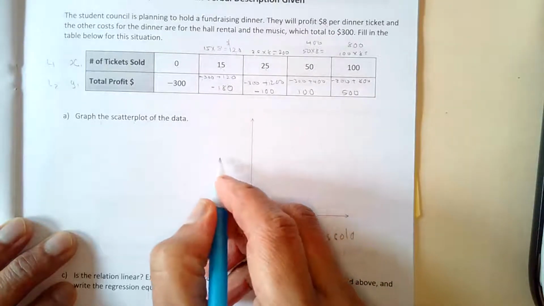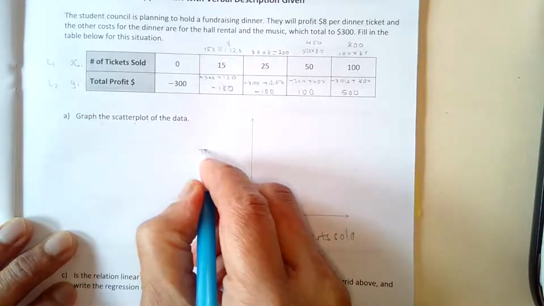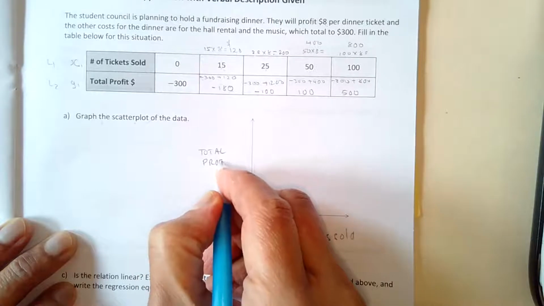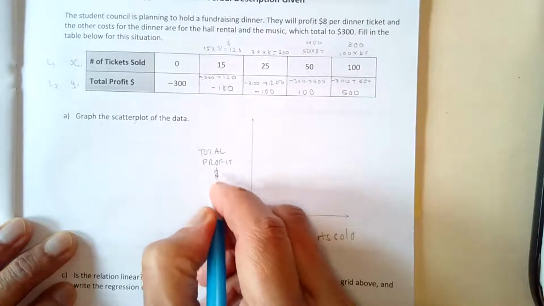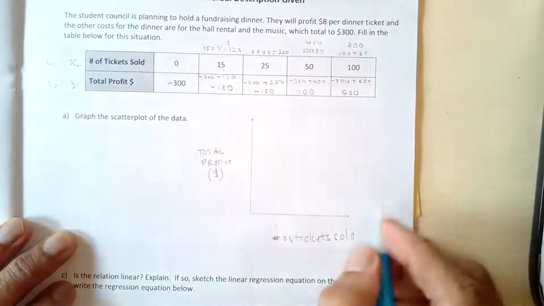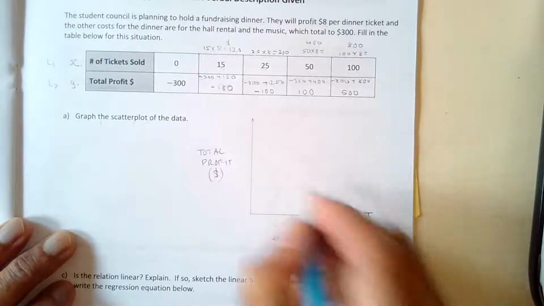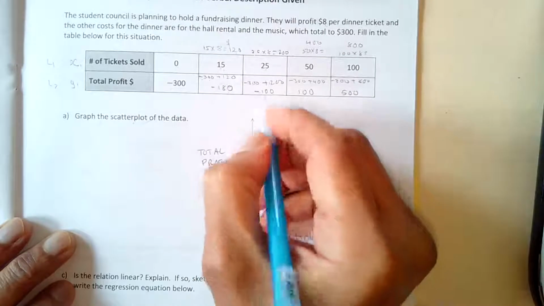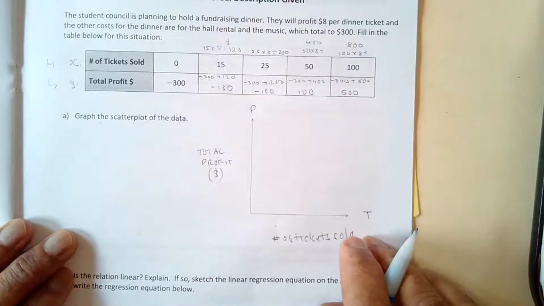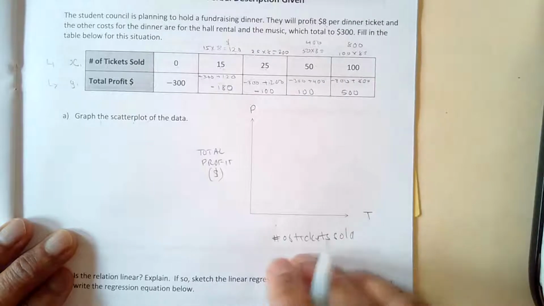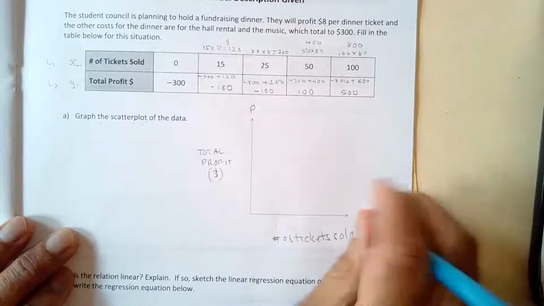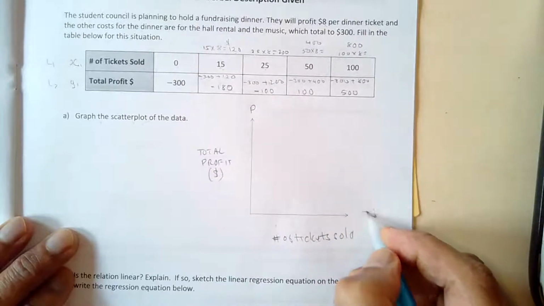And here we have total profit, and that's in dollars. So we can call this T here if you want, and this would be profit, P. Or you can put this N, doesn't matter, number of tickets, but this would be your X value.